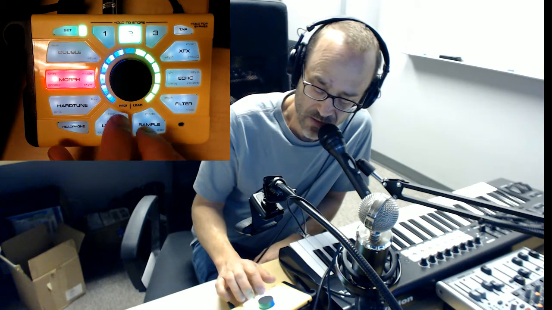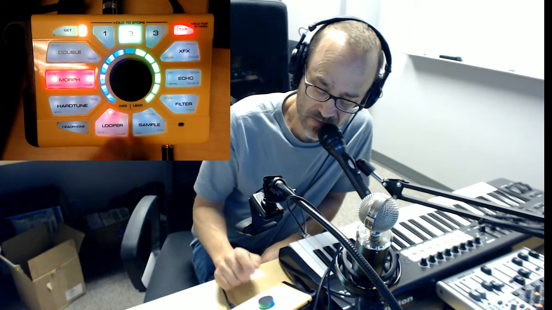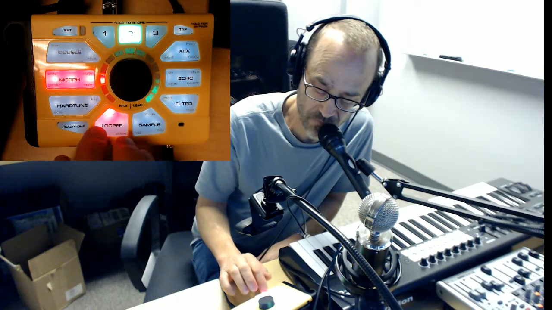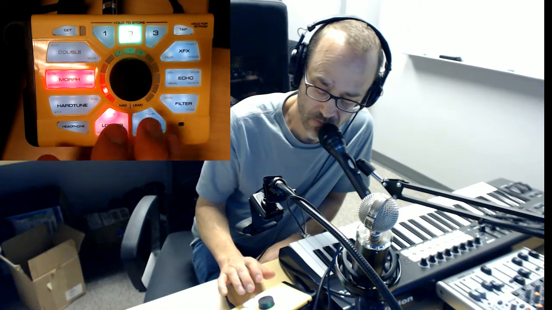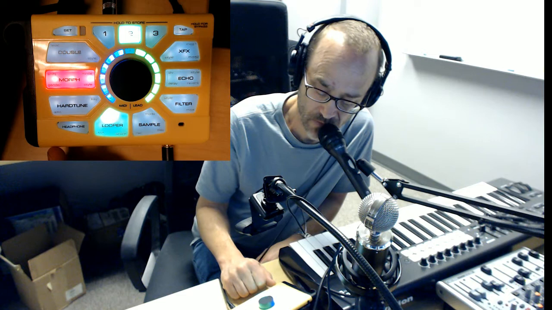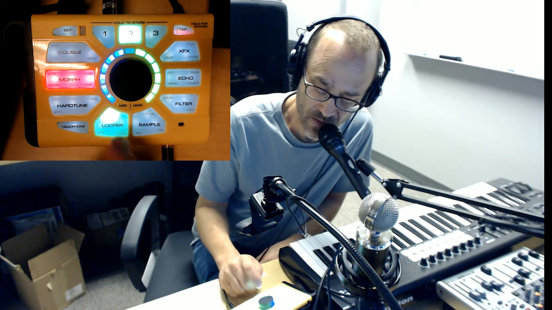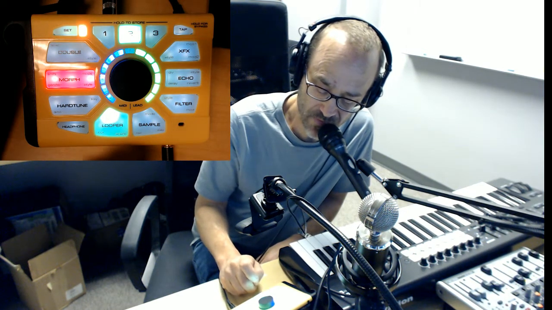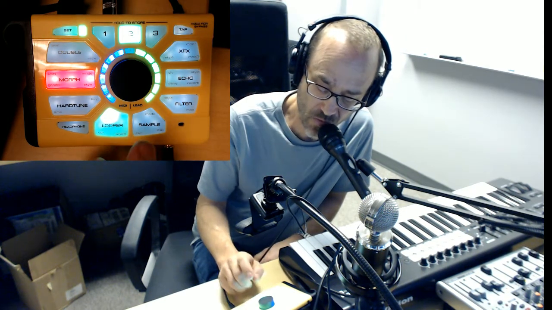Okay, so if I push the loop button here like this, that arms the loop. Now I can play a drum pattern. There, now we got a drum pattern. If I push that loop corner again, I will be overdubbing. Actually, I'll be recording an audio loop.